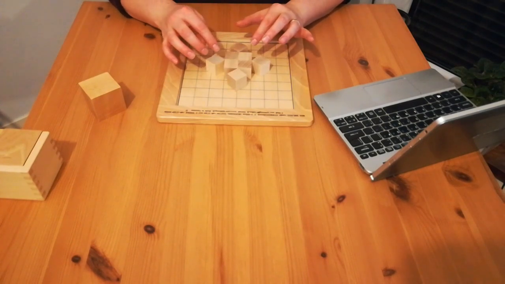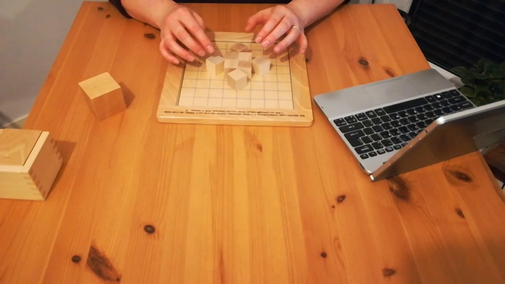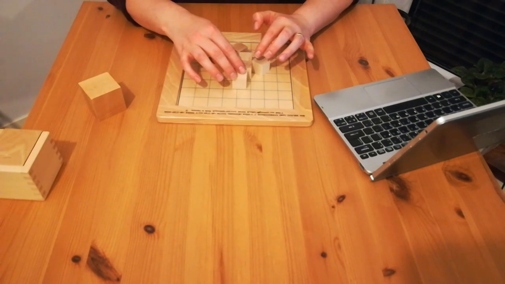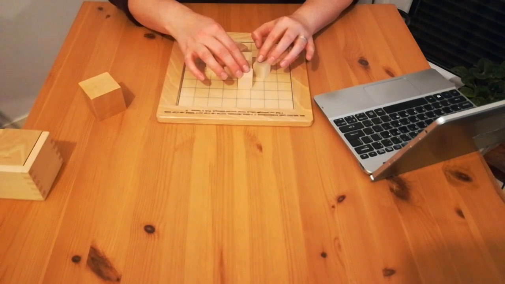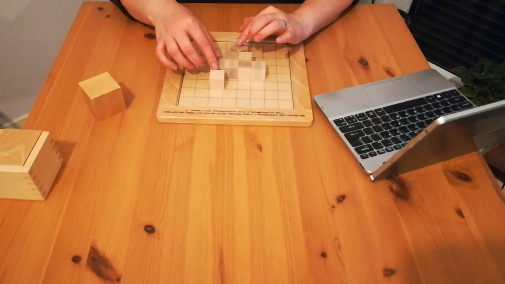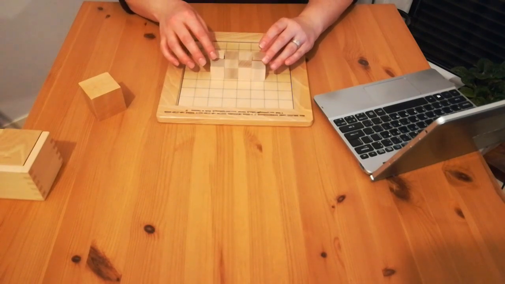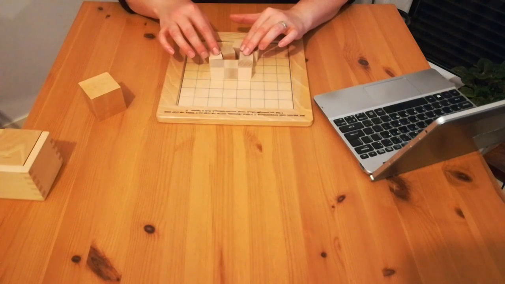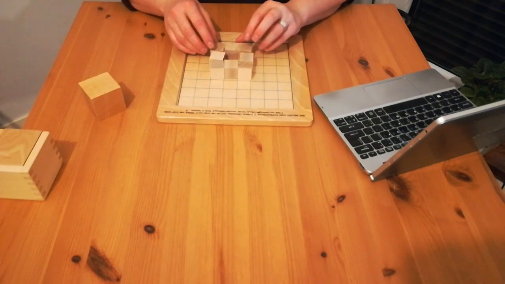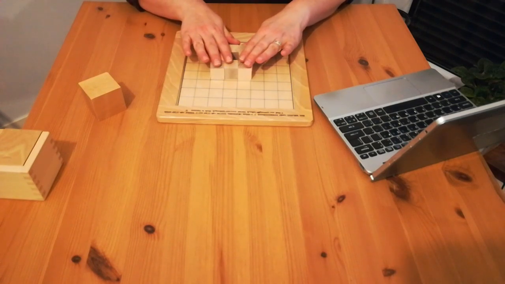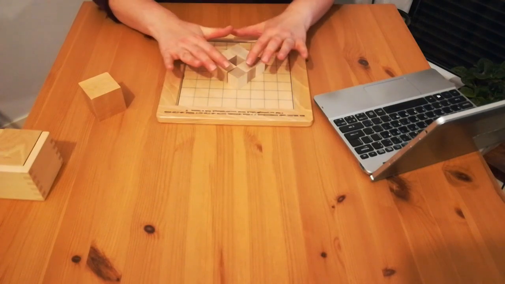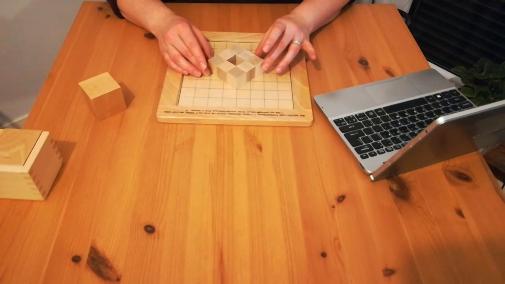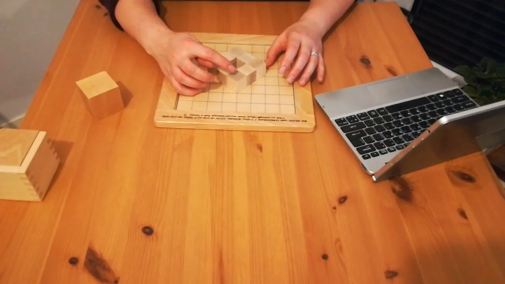Okay. Another thing could be creating a diamond. With no cube in the middle. Revolve. Okay. This is your central piece. And now your cubes start dancing.